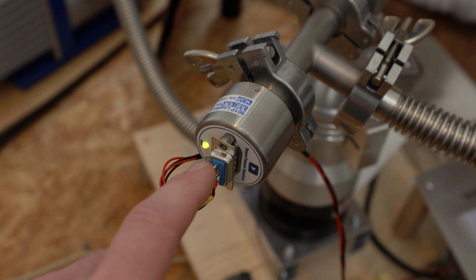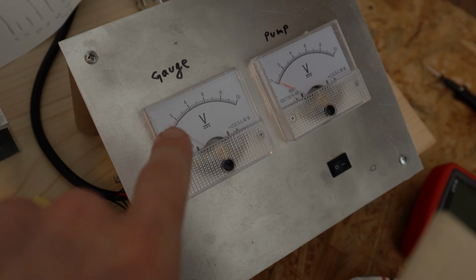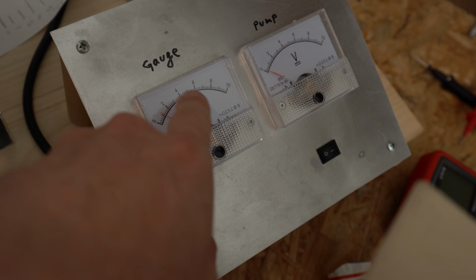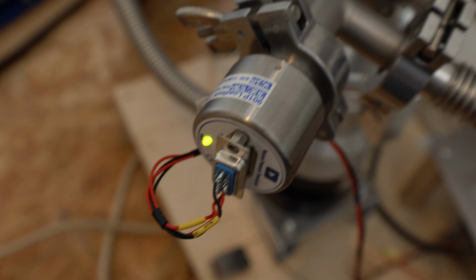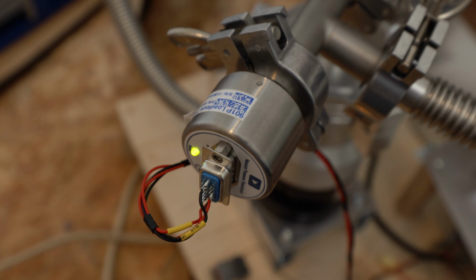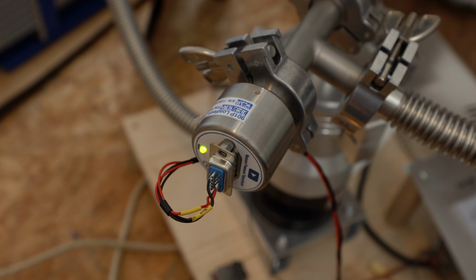Yep, the lamp is green, but it's currently under a little bit of vacuum, but it's showing very high vacuum. It's all the way down there. It should be like at 5 or something. So yeah, that is annoying. I don't even want to look up how much this thing cost.